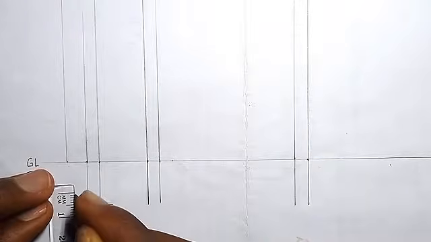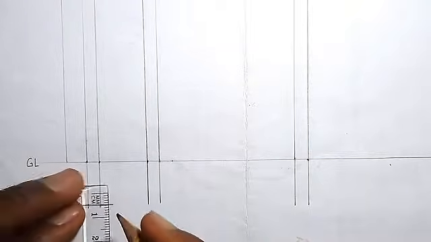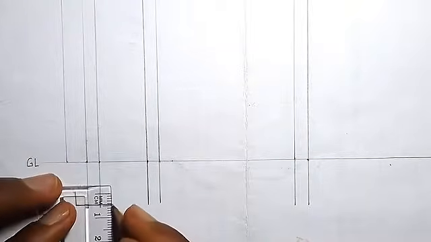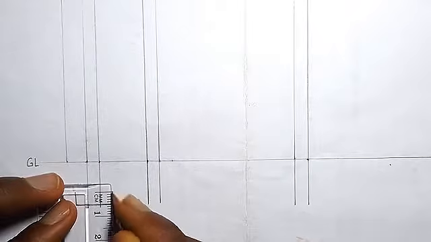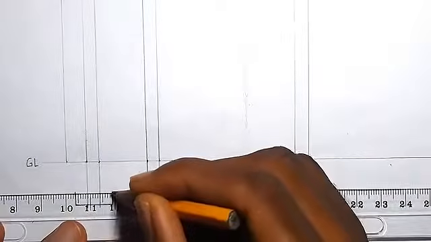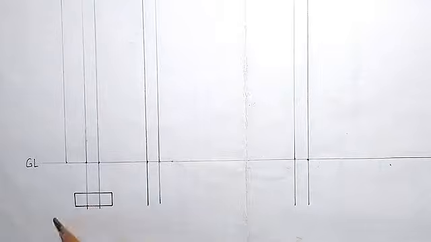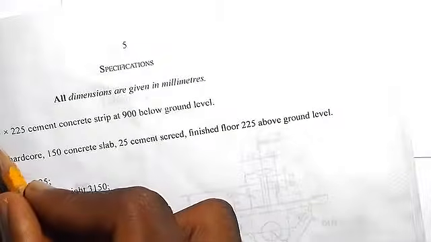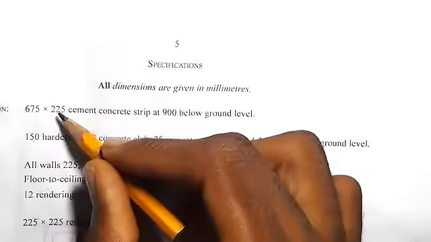I'll also take 0.5 here too. Then we'll join here. So this is how the column base is going to be. 1.5 as the width. From the 675 we convert, giving us 1.5. Then the height is 225, giving us the height 0.5 cm.